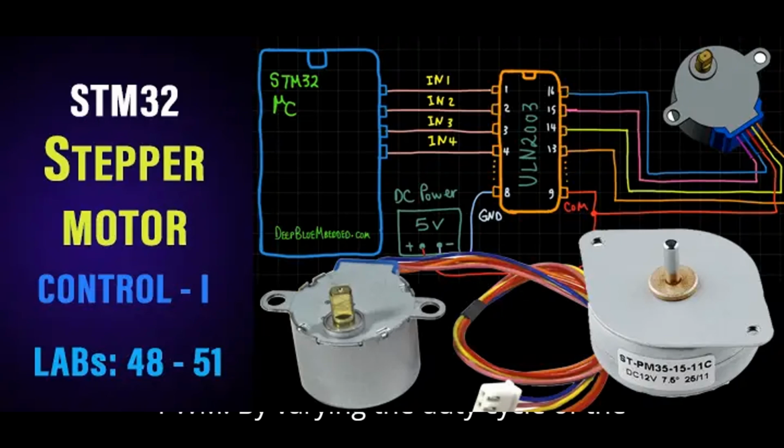By varying the duty cycle of the PWM signal, the average voltage applied to the motor is adjusted, which in turn controls the motor speed. 3. Speed control methods. Voltage control, the simplest method for controlling a universal motor. By adjusting the voltage applied to the motor, the speed is varied. This can be done using either a variable resistor or a PWM controller.